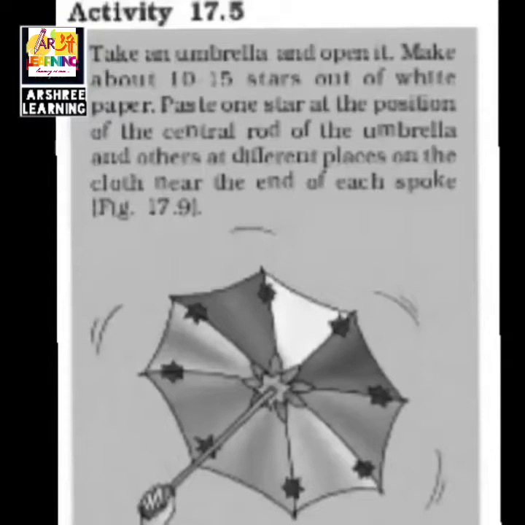Activity 17.5 explains how the stars appear to move. An umbrella has been shown, and 10 to 15 stars are made at the edges of the umbrella. Now when you rotate the umbrella, the stars appear to move, and the rotation is happening because of the rotation of the umbrella.